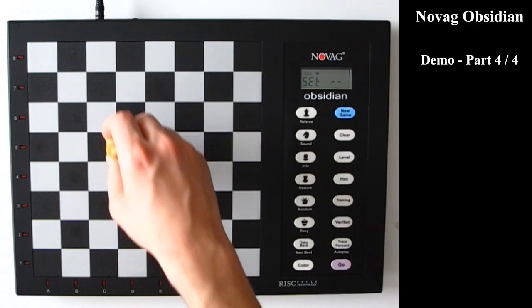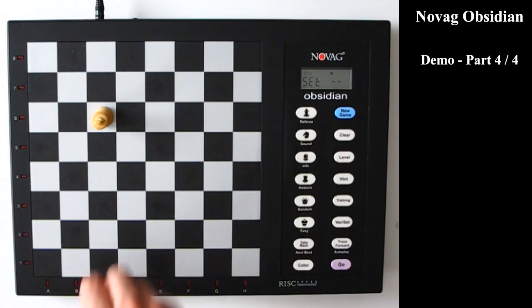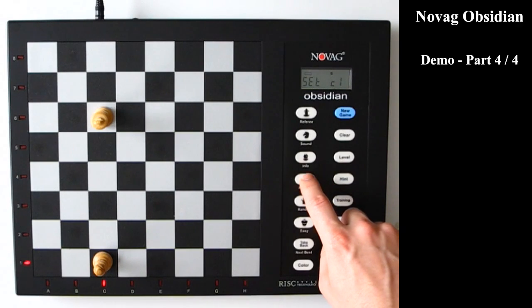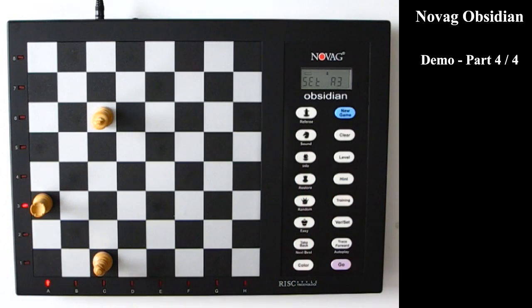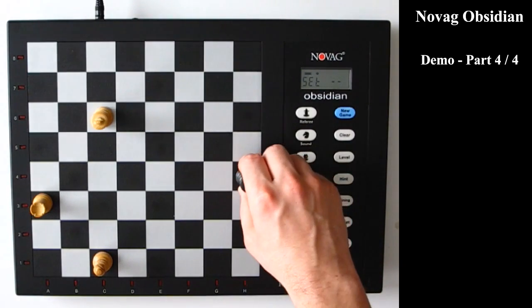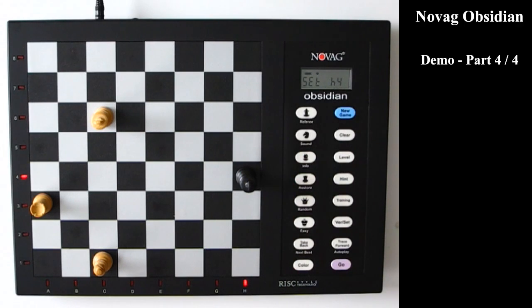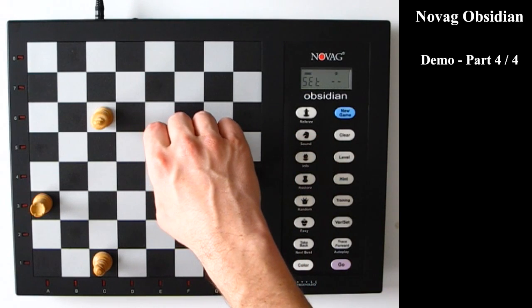So we start with the white king, a white rook, sorry, I mean white bishop, a white rook, and then we put a black king here, and let's say a black horse over here.